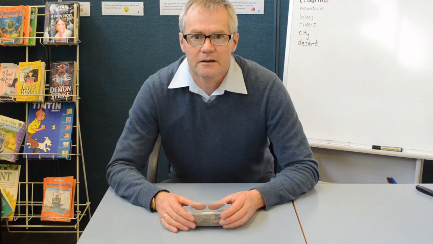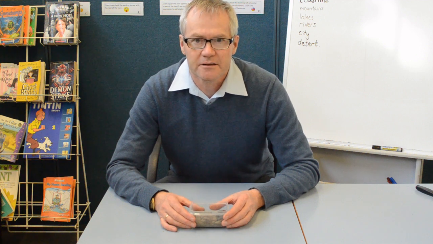As we go through this unit, we're going to look at what happens to land features over time. We're going to see what happens to the mountains, to the rivers, the lakes, what happens to the rocks and the soil that make up our land. So kids, we're going to start our first investigation.